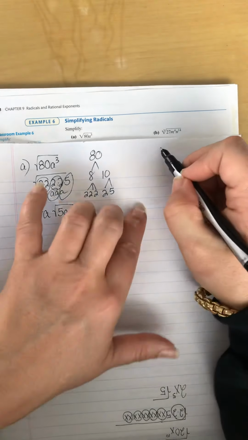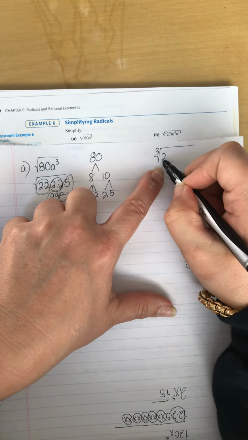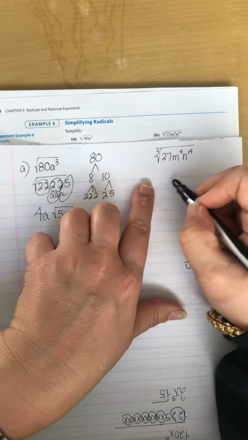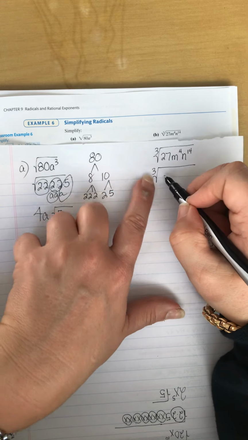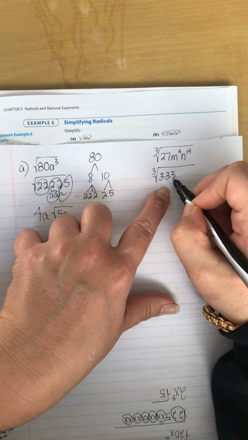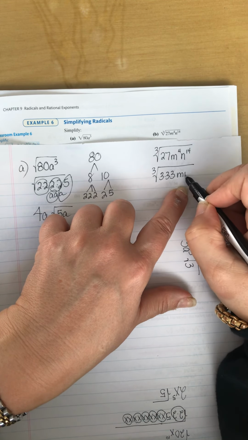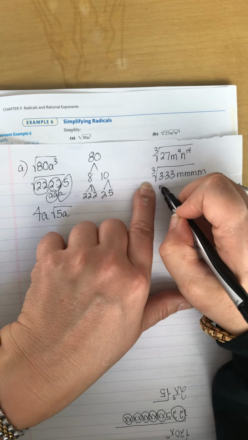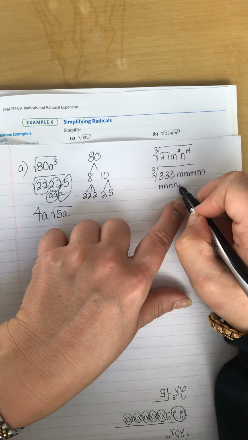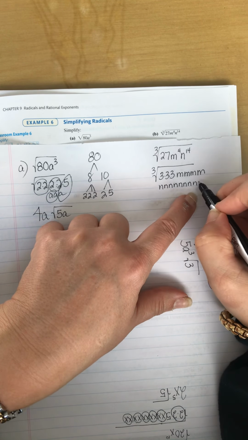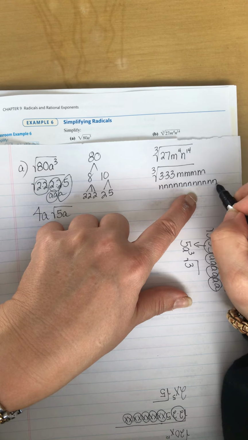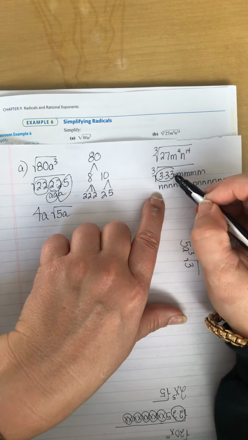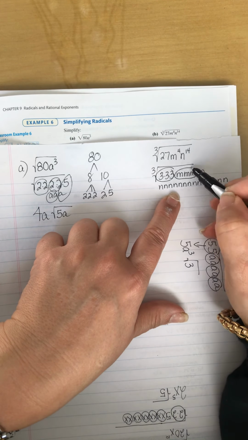For B, it's saying cube root of 27m to the 4th, n to the 14th. So 27 is 3 times 3 times 3. We have 4 m's, and we have 14 n's. 1, 2, 3, 4, 5, 6, 7, 8, 9, 10, 11, 12, 13, 14. So we're looking for 3 of a kind. Well, there's 3 3's. There's 3 m's.